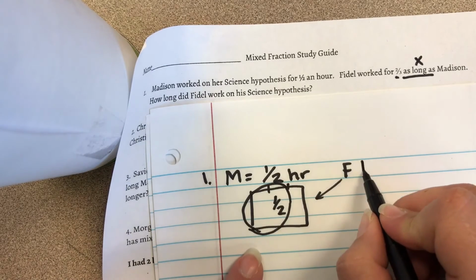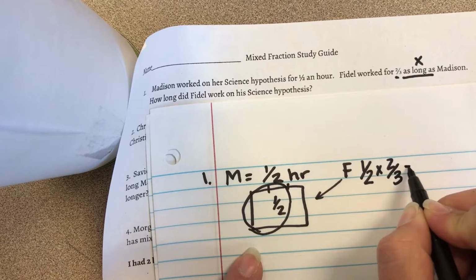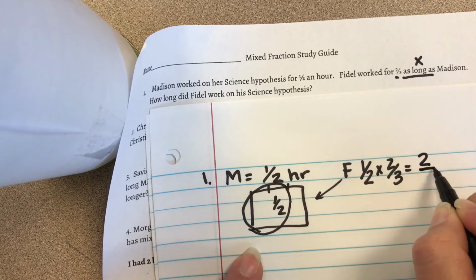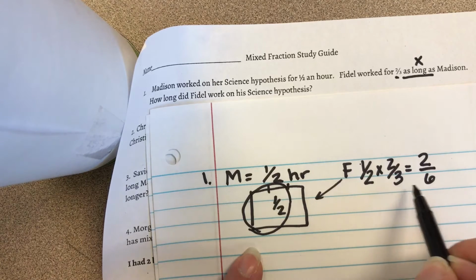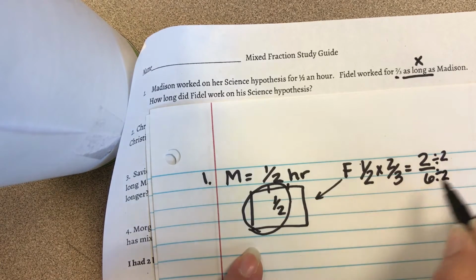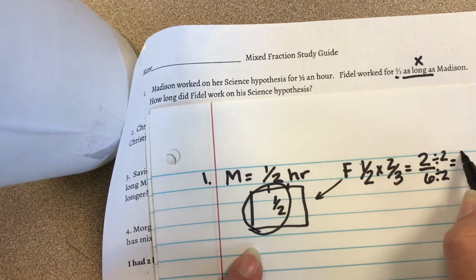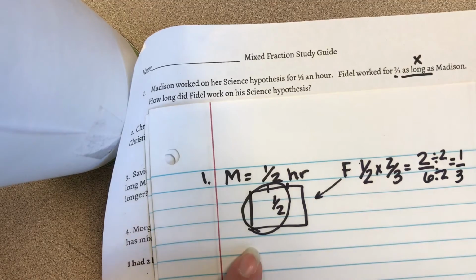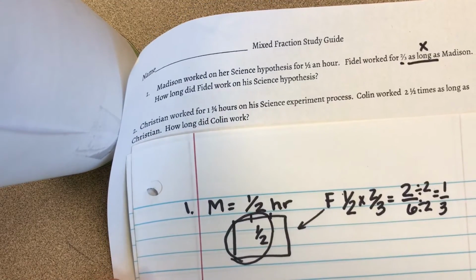So let's do it. A half times 2/3 equals 2/6, because I do 1 times 2 is 2, 2 times 3 is 6. I do not find common denominators. 2 divided by 2 is 1. 6 divided by 2 is 3. All right, I'm going to move on to number 2.